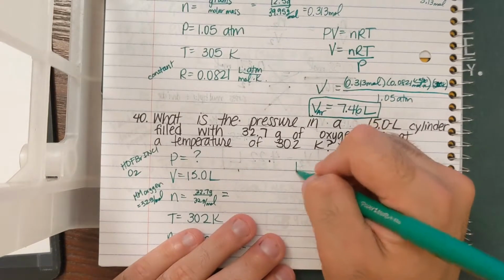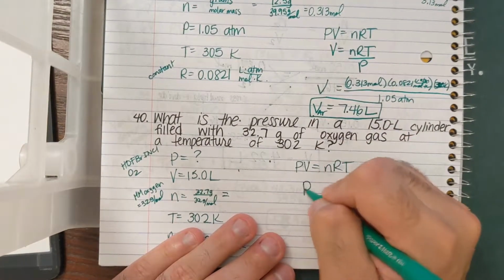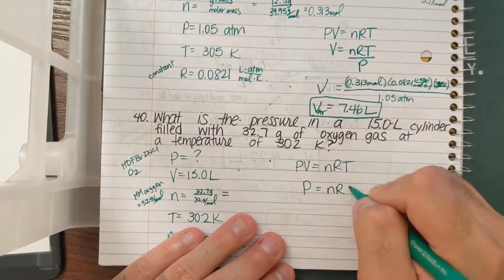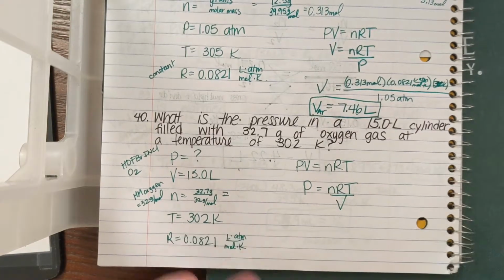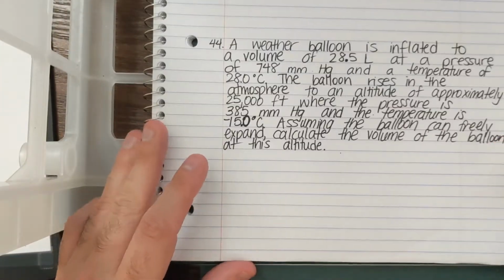If I want to solve for P, PV equals nRT, so P is going to be equal to nRT over V. So I'll leave that up to you. You are going to plug and chug and solve that. I want to jump now, though, to number 44.